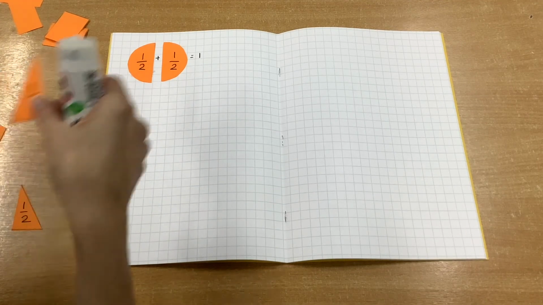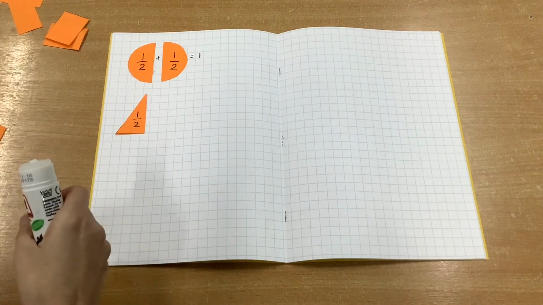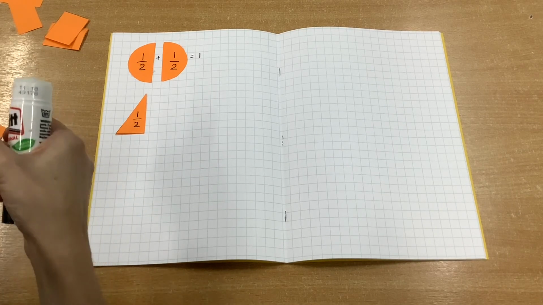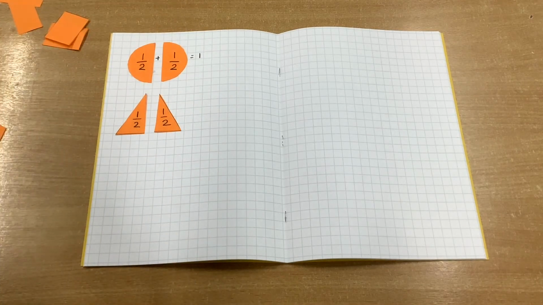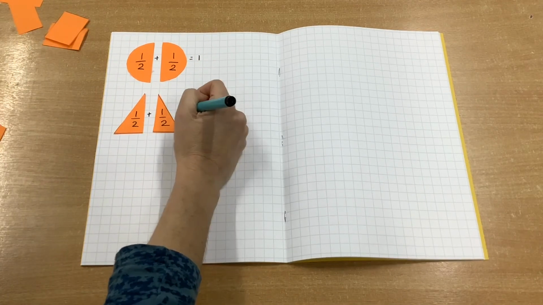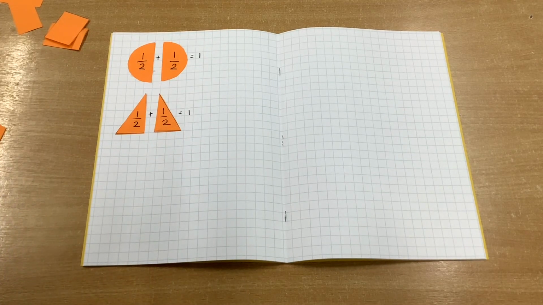I'll just do the triangle as well as another example. So for each of your shapes, you're going to stick in the 2 halves and then make it into a number sentence. Remember to leave a gap in the middle, or else you've made the shape again, haven't you? So half add half equals 1. So you're going to do that for each of your shapes. So you've got half of each shape stuck in your book.